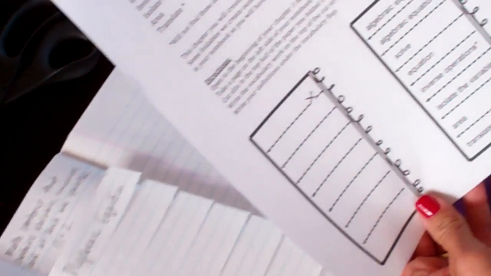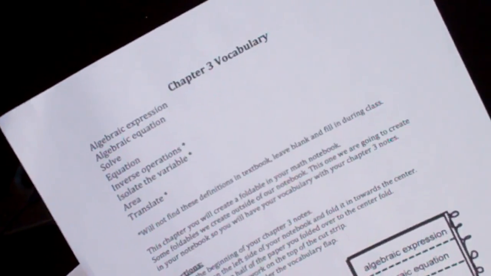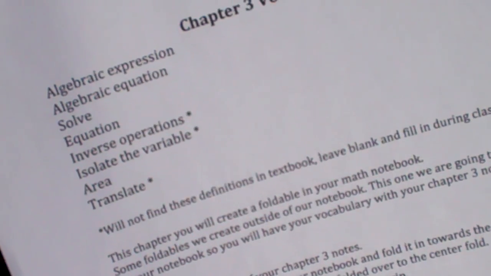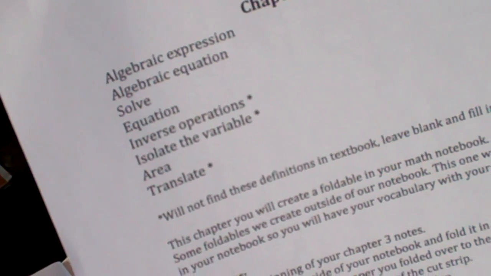One more thing, these starred ones, like I said, you're going to wait until we go over them in class because you won't find the words in there at all.